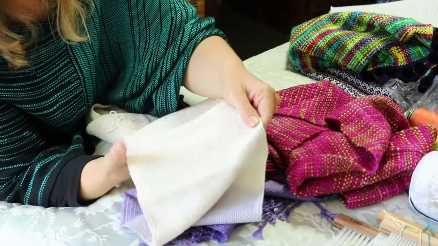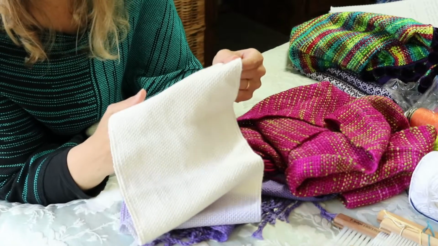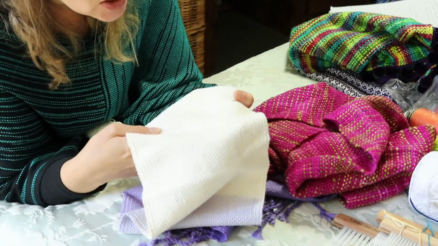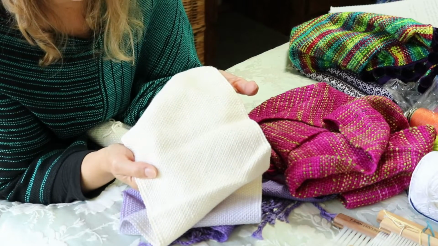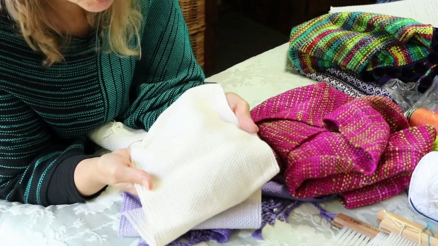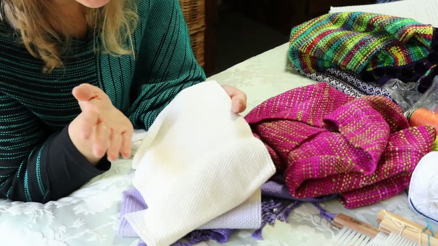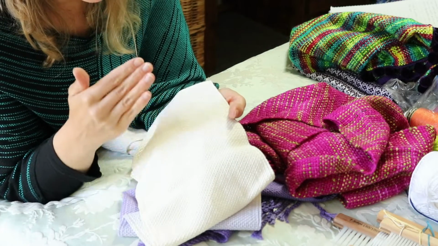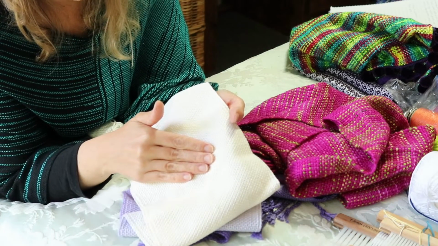This one, the plain weave, well, it looks gorgeous because plain weave is gorgeous, of course, but it's just pretty tightly packed in. And that's the problem with this one. I used the heddle that was too small for it, and it packed the warps and the wefts too closely together, and I've ended up with a denser fabric than I intended.